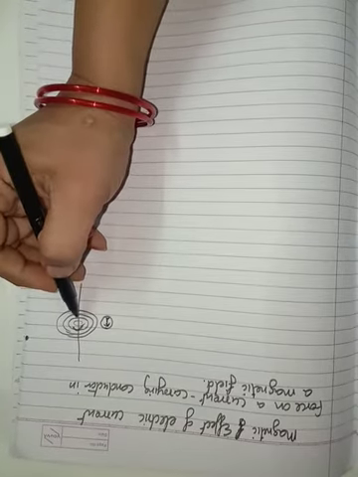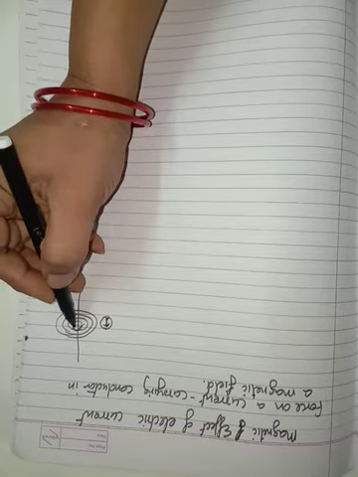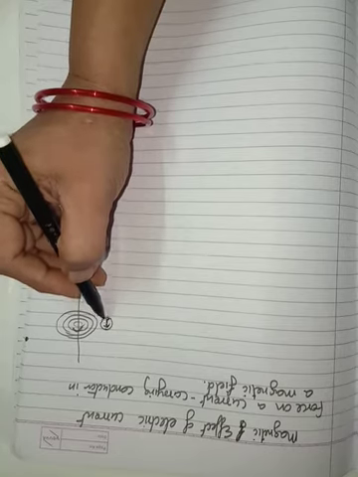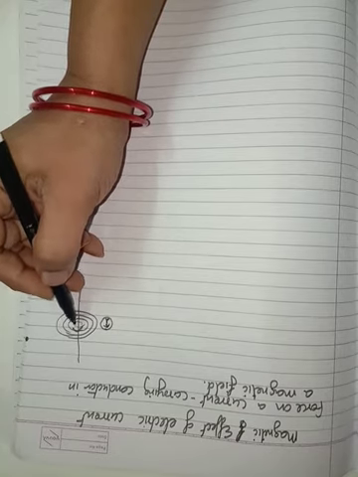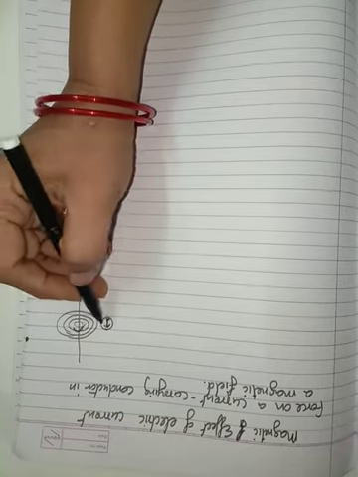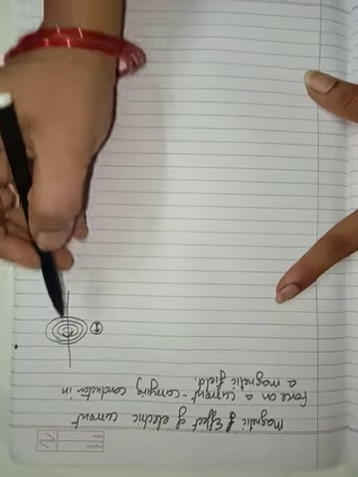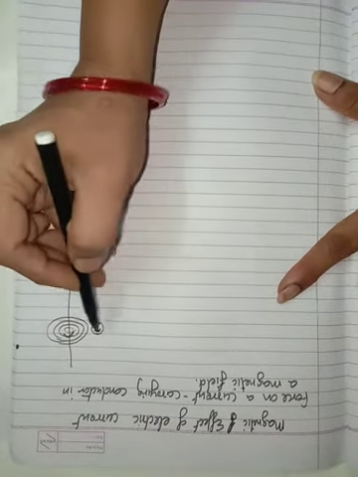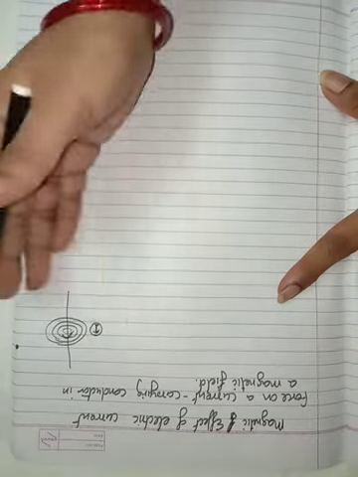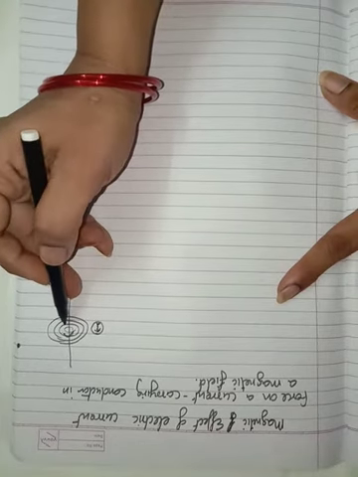We know that according to Newton's third law, every action has an equal and opposite reaction. If this wire exerts a force on this compass needle, the needle will also exert some force on this wire, due to which it can also move. This is called the force. It means that by the interaction of the magnetic field produced around this wire and the magnetic field produced around this magnet, a force is produced on this magnet or on this wire.